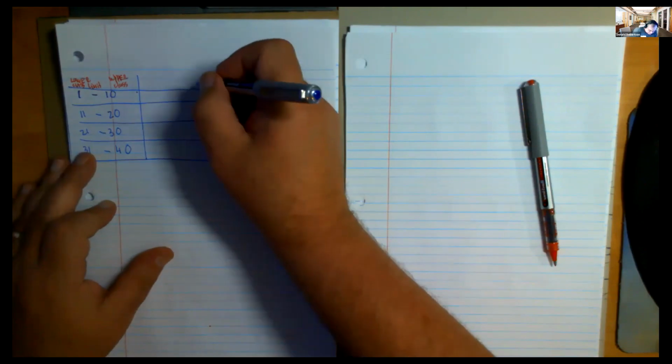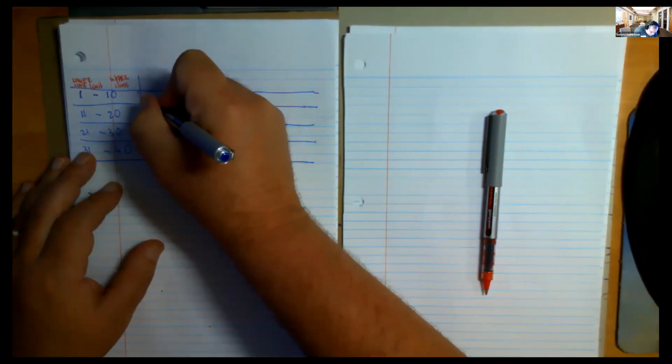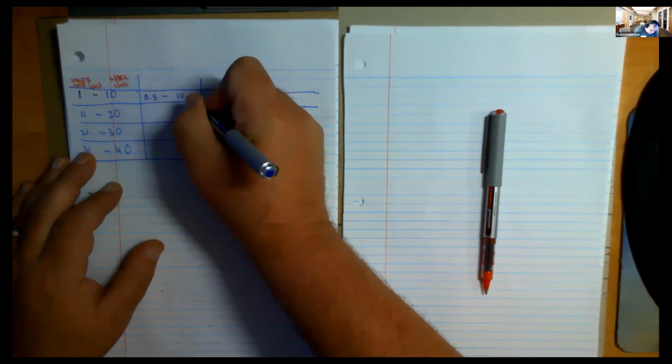This number here, the small one, is the lower class limit. This guy here is the upper class limit. And then we have these guys. And we go 0.5 to 10.5.